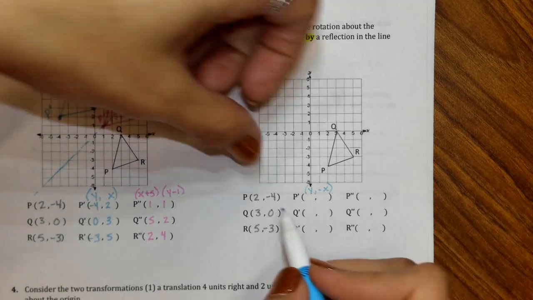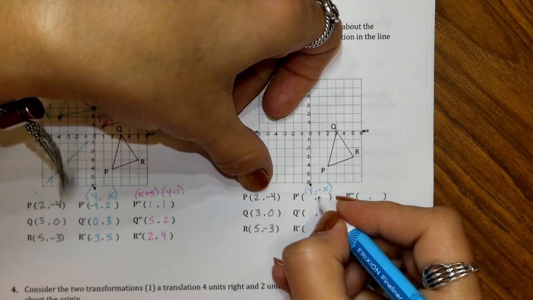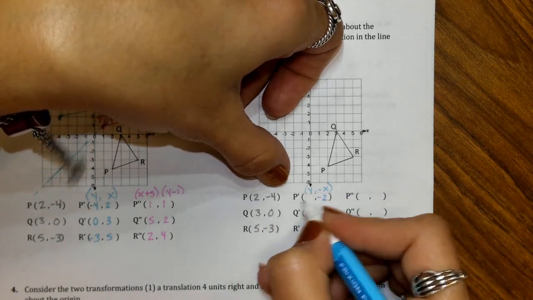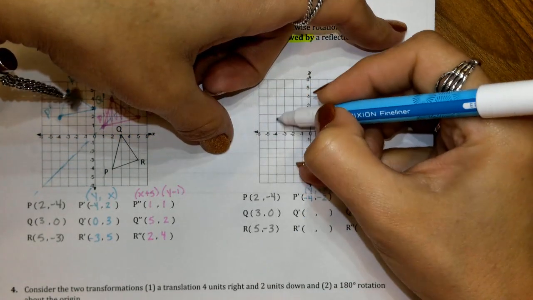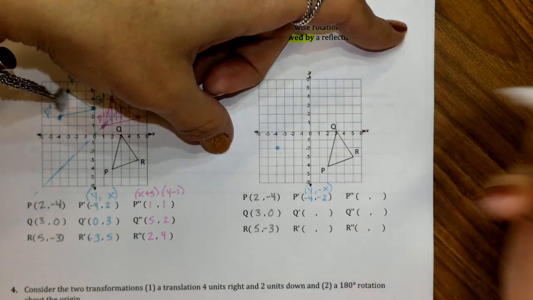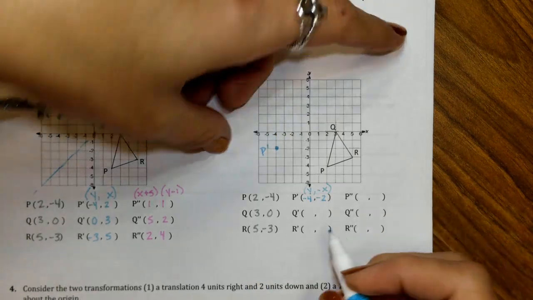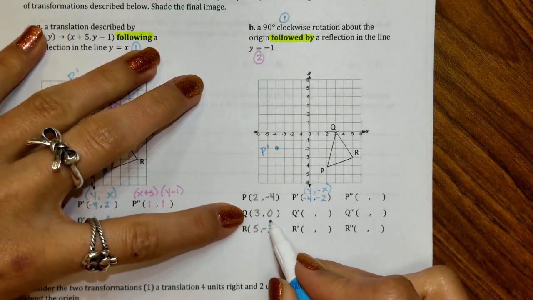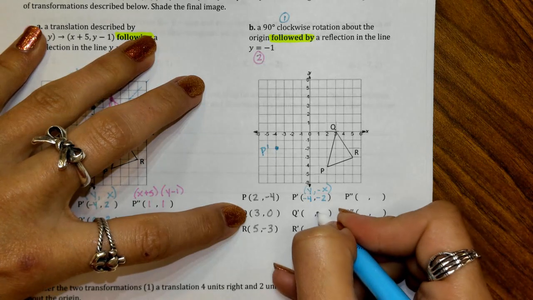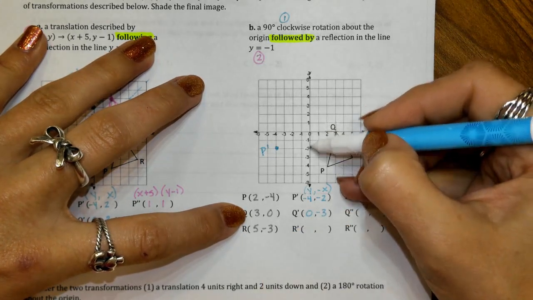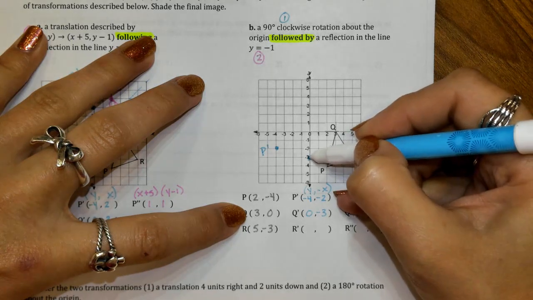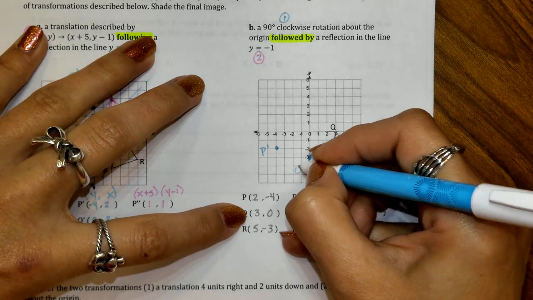So the x has changed signs, so that 2 is going to become a negative 2 in the y's position, and the negative 4 is going to roll over here. Let's go ahead and plot negative 4, negative 2. There's our P prime. Q, 3, 0. Well, your x is going to change to a negative 3 and move to the y's position. 0 just moves over. So we're at 0 on the x, negative 3 on the y. Here is our Q prime.